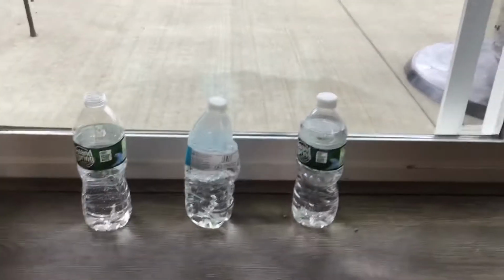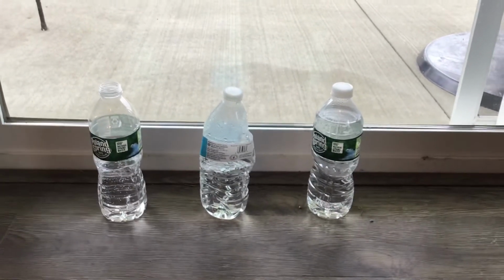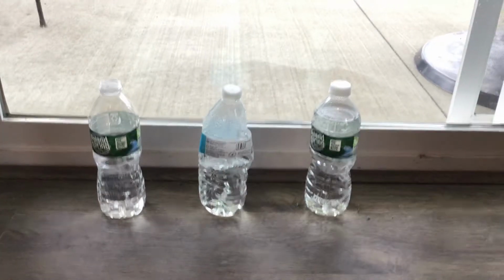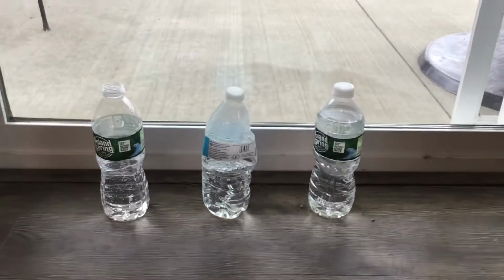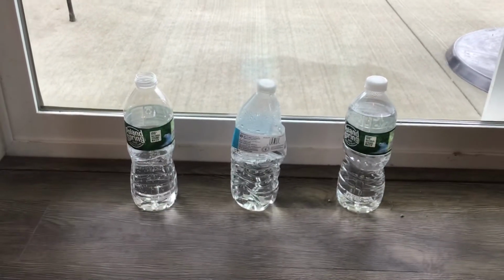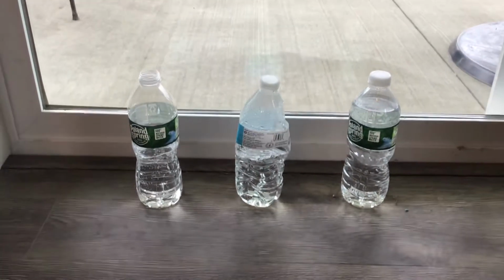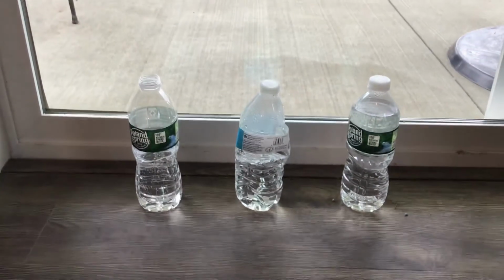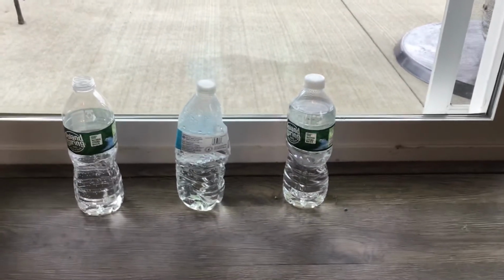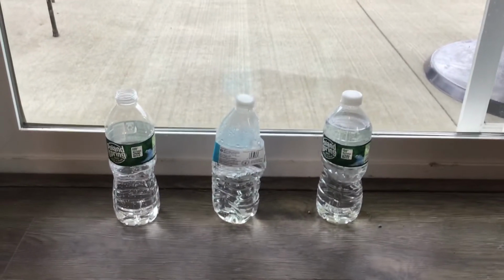In this container and this container, we notice that the two rates of condensation and evaporation are equal, not the concentrations, because as you can see, the concentration in the middle container is about, say, 50% liquid water and 50% gaseous water, whereas in the last container, we have 90% liquid water and 10% gaseous water.